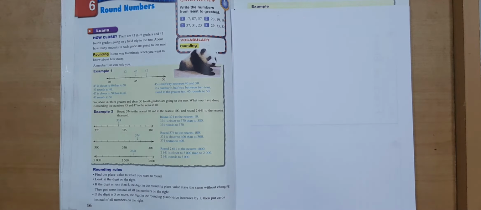Exercise number 5. It says round to the nearest 10, to the nearest 100, and to the nearest 1000. Okay, and the first number is 3,581. First round to the nearest 10.